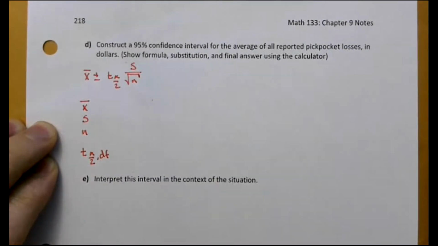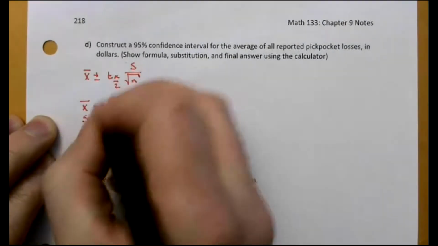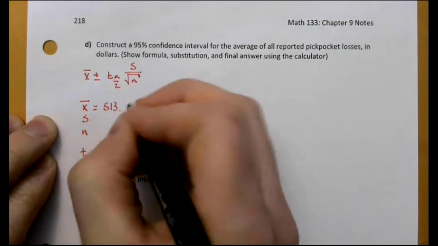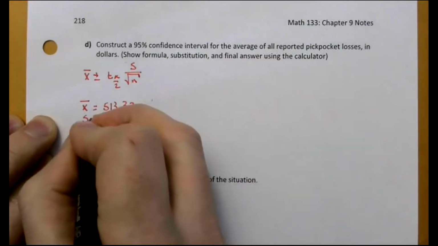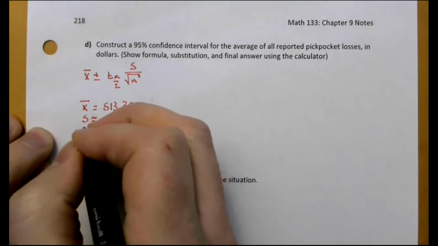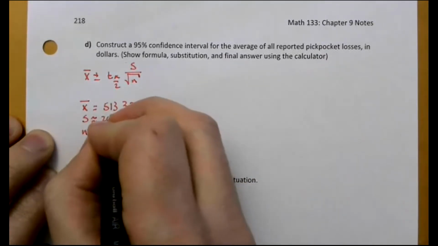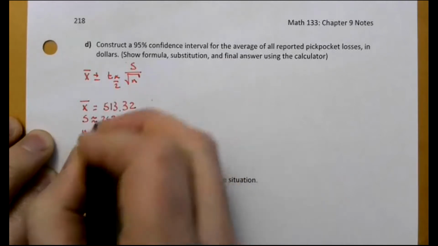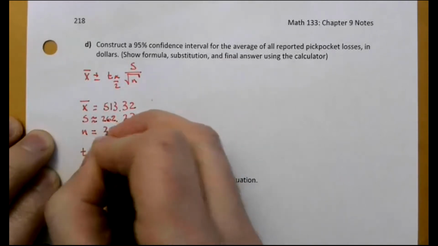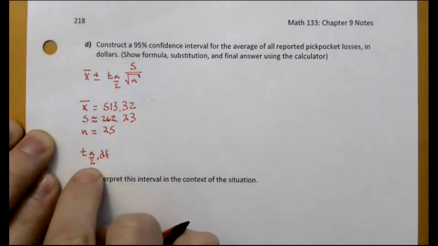I'll add that in here. X bar we knew from the previous page from our data set, 513.32. S, which is the sample standard deviation, we also knew from the previous page, 262.23. N we knew was our 25, so all we have to do is calculate this.